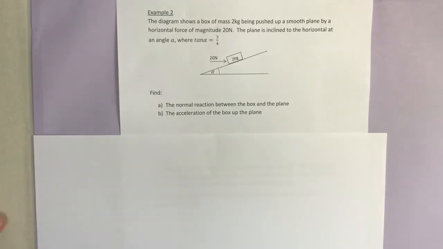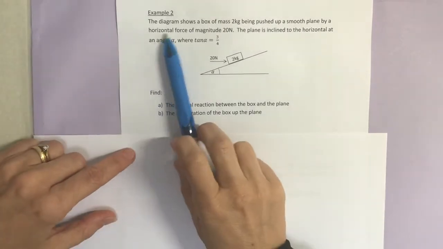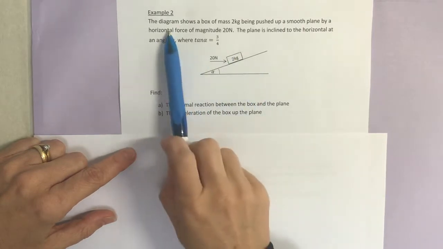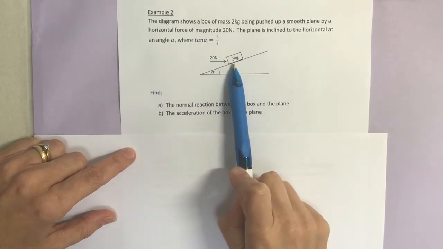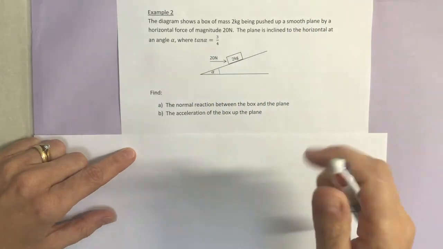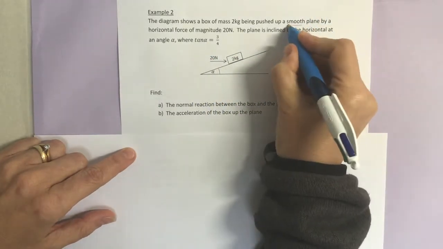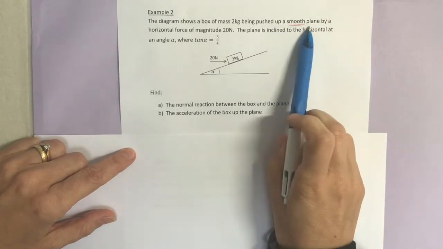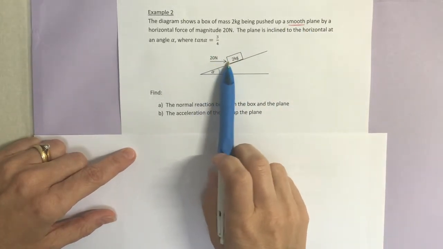So here's example 2 of our inclined planes example. In this example, we'll be given the diagram this time. In the first question we weren't, but we're given the diagram. The diagram shows a box of mass 2 kilograms being pushed up a smooth plane. Again, it's smooth, so we don't need to worry about friction in this example. It's being pushed up a smooth plane by this force of magnitude 2 newtons.